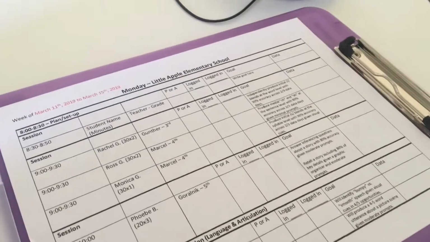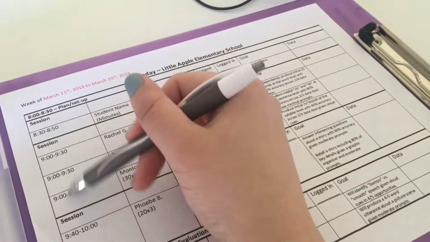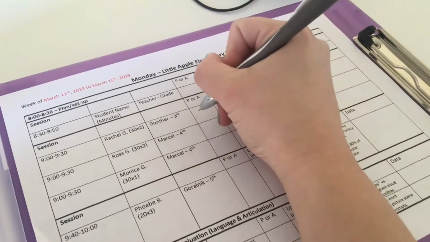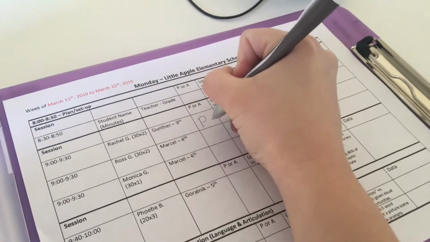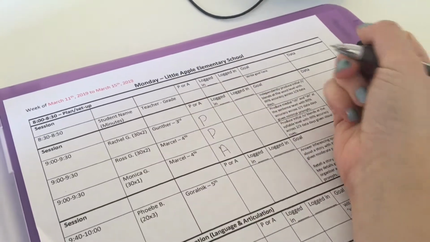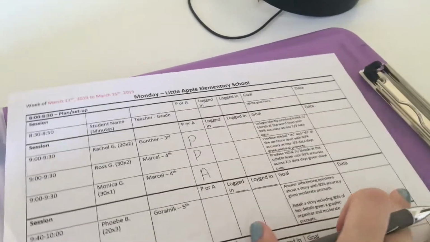Sessions. So we'll just pretend that it is 9 o'clock right now. So I am seeing this group right here. I'll go ahead and put that Rachel is present, Ross is present, but Monica is absent today. This logged part comes in later after the session.